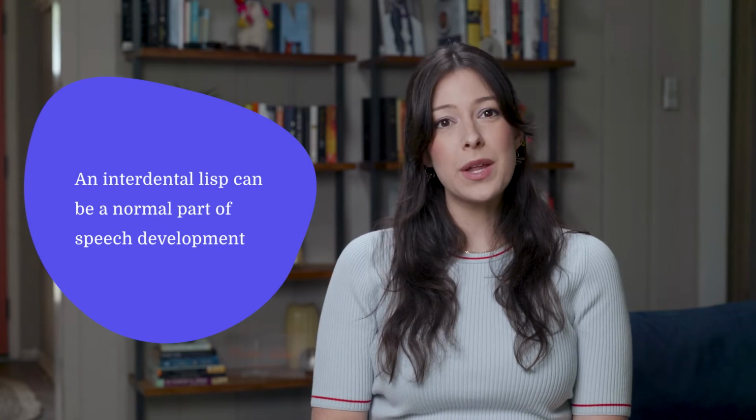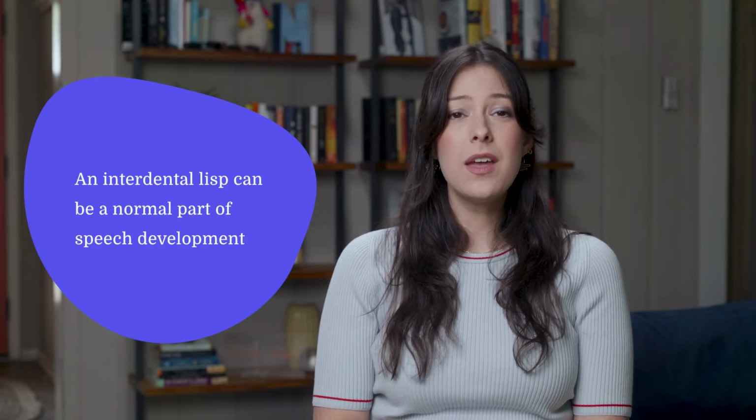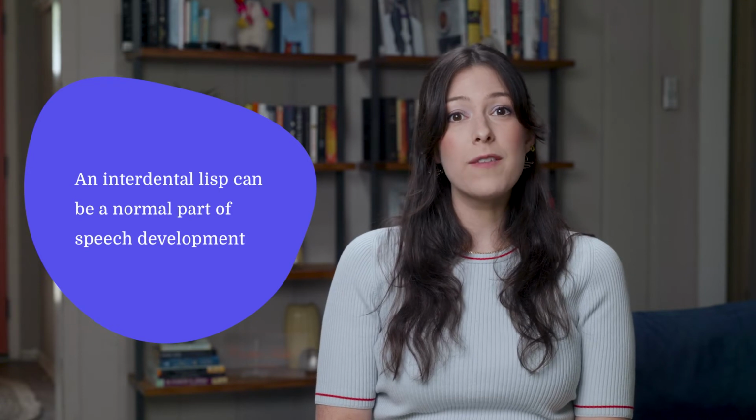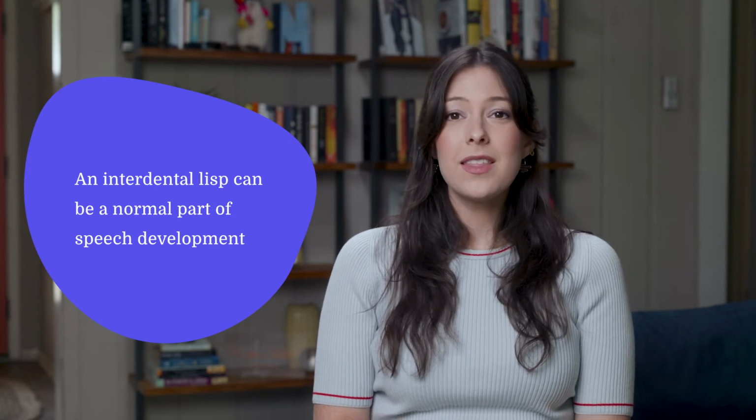You've probably noticed that toddlers and young children often speak with some incorrect speech patterns. It's very rare that a child can say all consonants in the English language perfectly when they first learn to talk. Along those lines, the incorrect tongue placement in an interdental lisp can sometimes be a normal part of a person's speech development. That is, as long as it's the more prevalent interdental lisp. Other types of lisps are never a normal part of speech and language development.